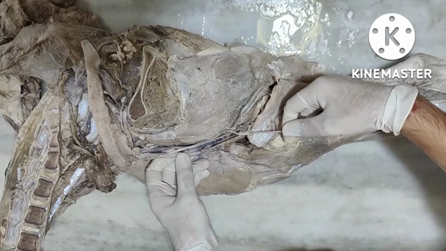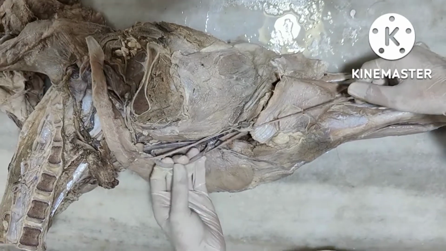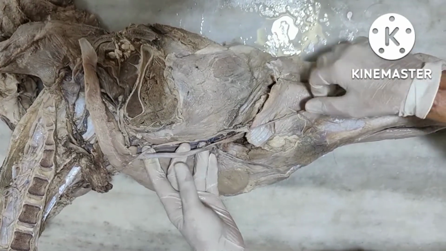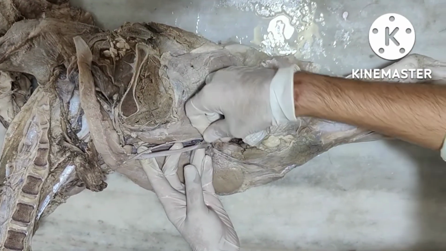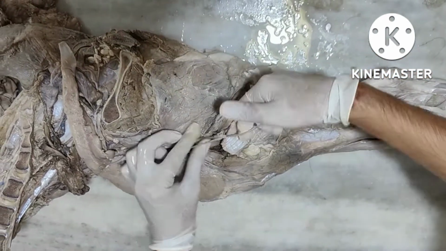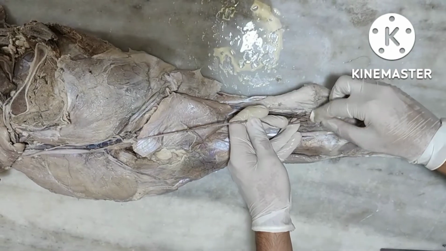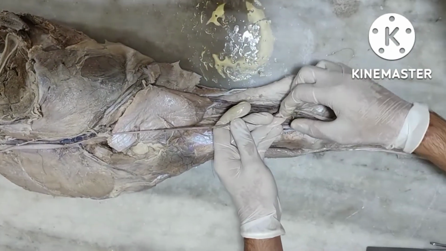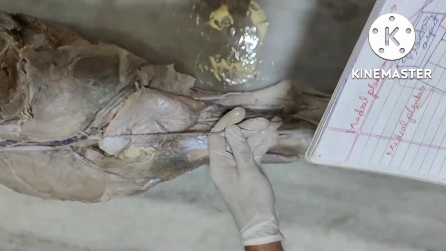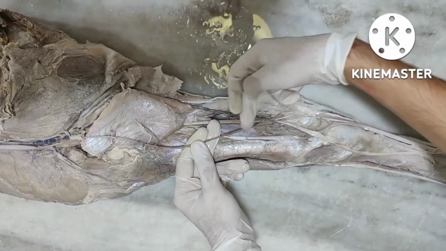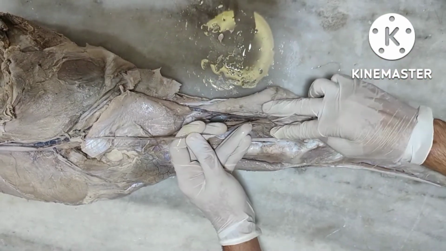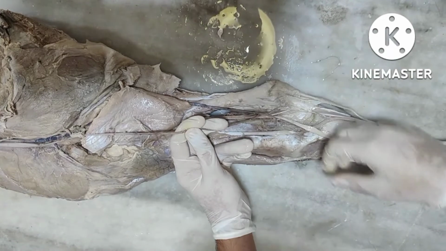Okay, we'll study about the arterial supply of the hind limb. So this is the femoral artery. The femoral artery in the middle of the femoral canal will give the saphenous artery. The saphenous artery will continue down to give 2 branches, that is medial plantar and lateral plantar.